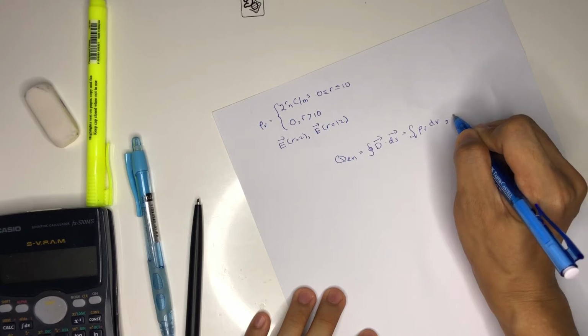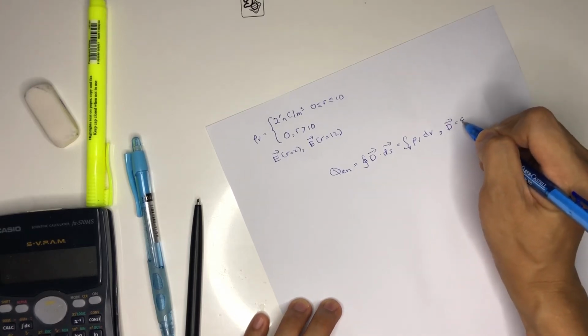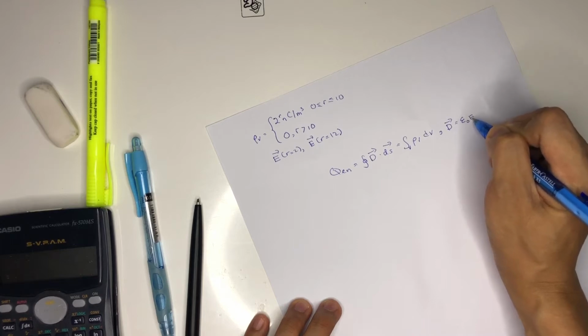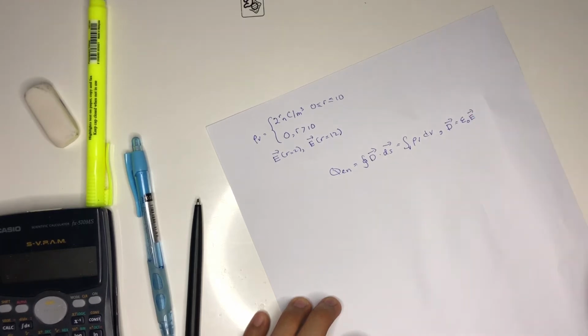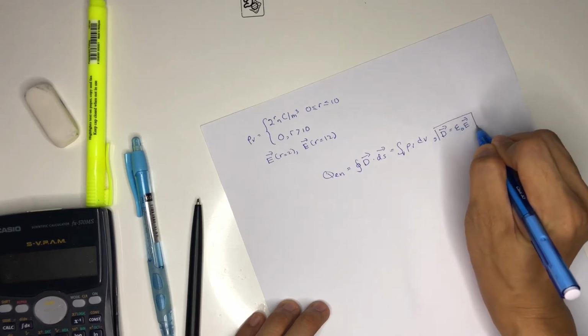We also know that actually D is equal to epsilon naught times the vector electric field intensity. This we learned in the previous lecture.